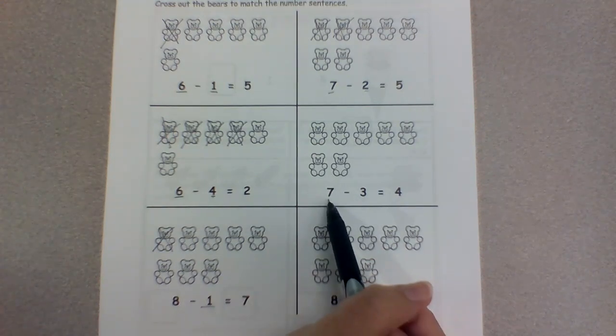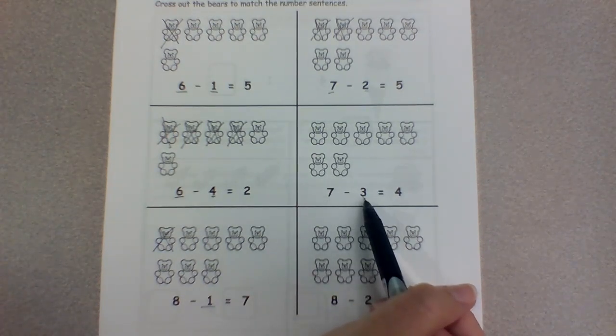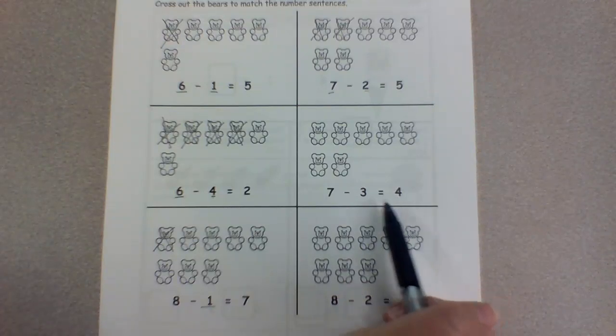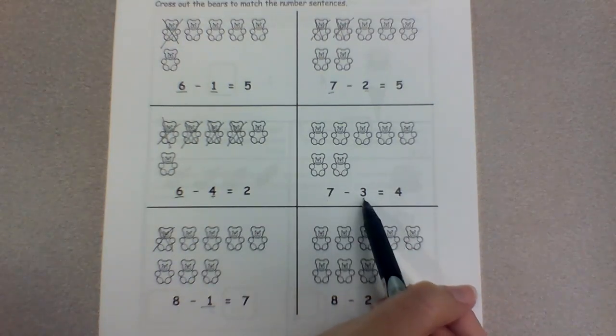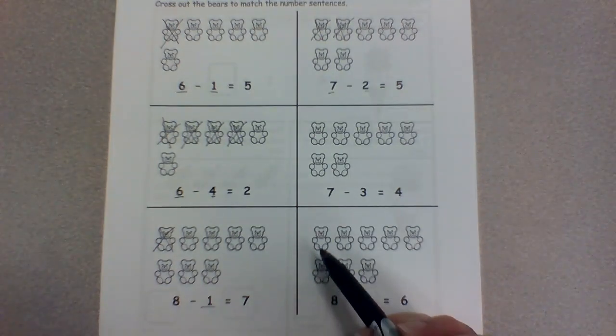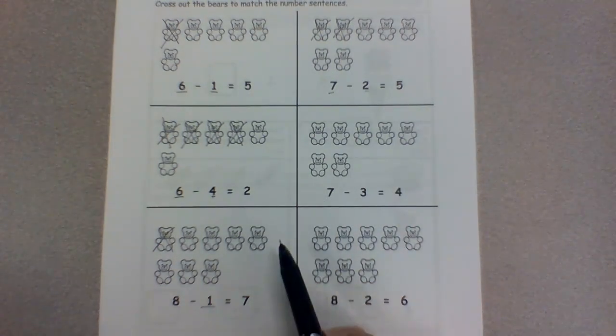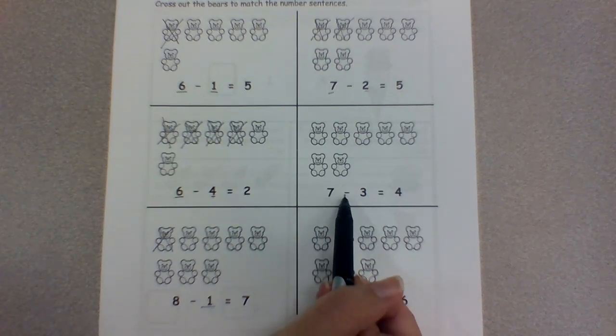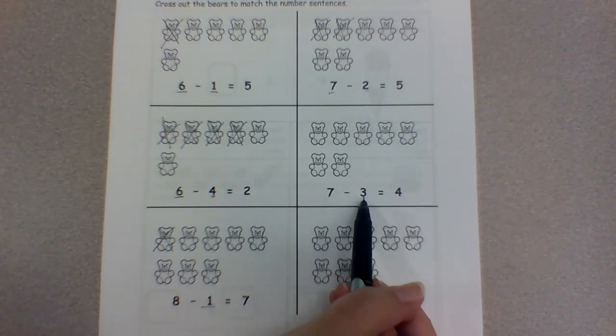Our number sentence says 7 take away 3 equals 4, or 7 minus 3 equals 4. We start with 7 bears. We are going to take away 3 bears.